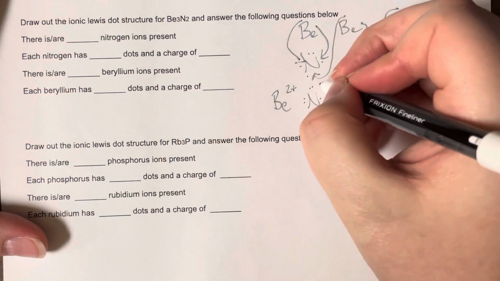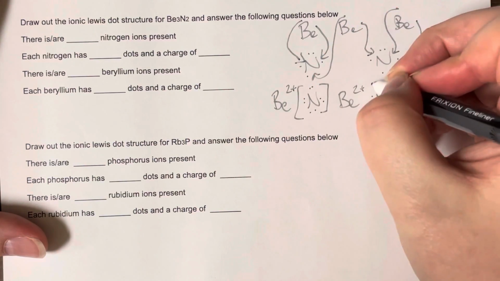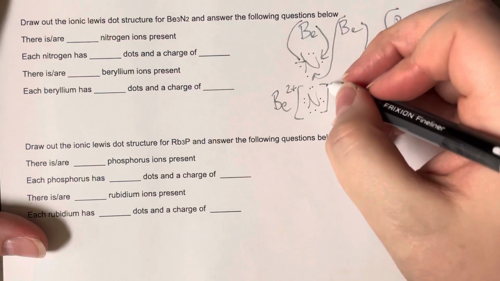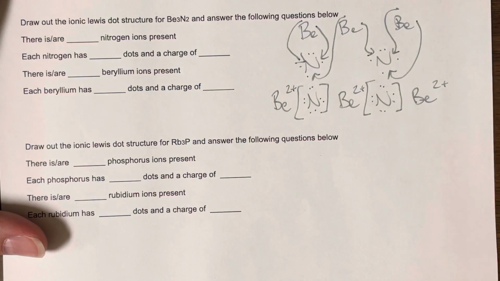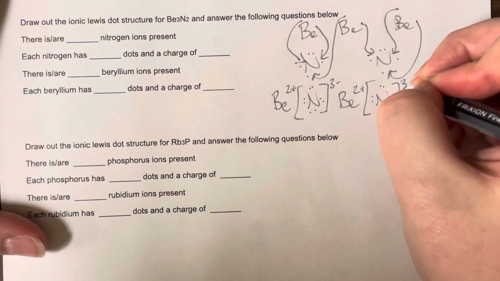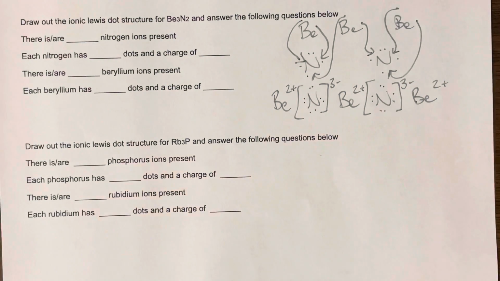Okay. Since nitrogen stole things, I'm going to put it behind bars, put it behind brackets, and then I'm going to put its charge on the outside. It stole 3 electrons. Stealing is bad, so it's going to have a charge of -3. Now I can go ahead and answer my questions.